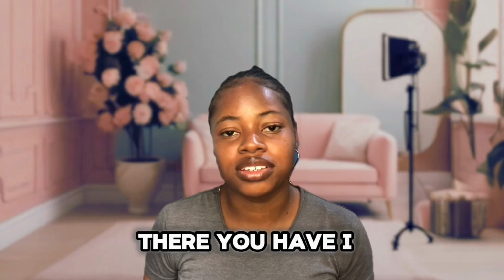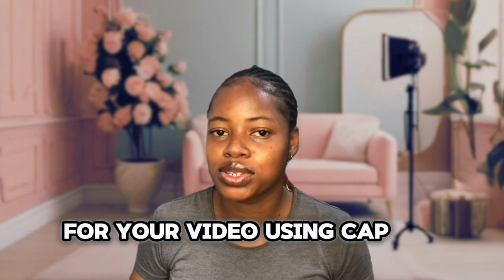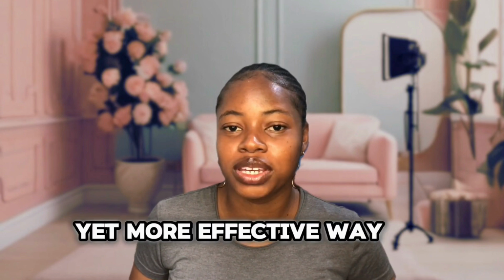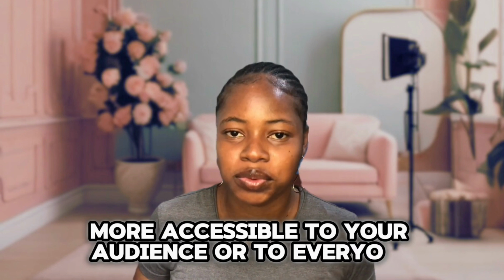There you have it. You have successfully created auto captions for your video using CapCut on your phone. It is a simple yet effective way to make your content more accessible to your audience or to everyone.